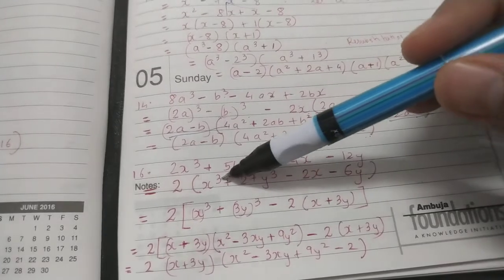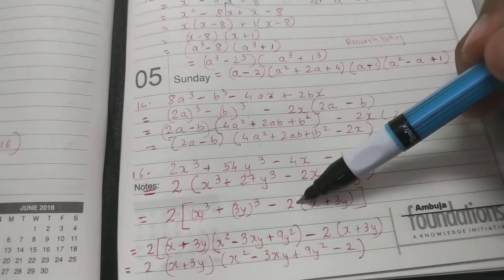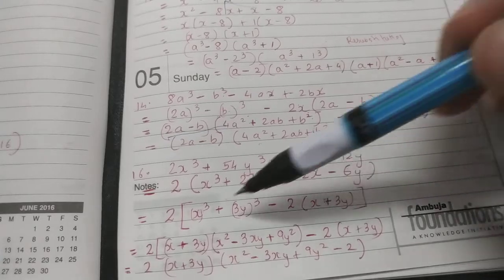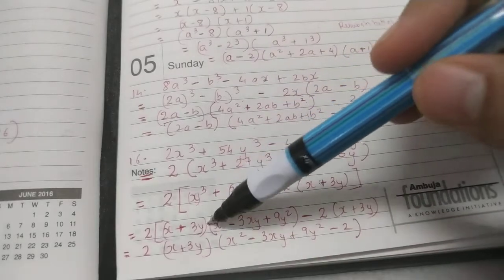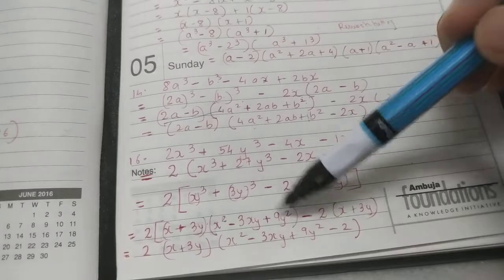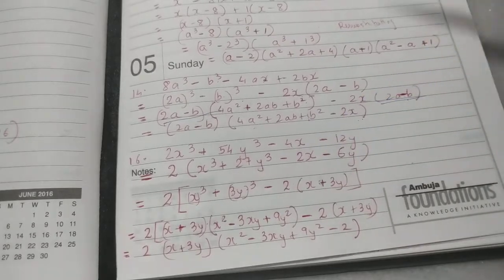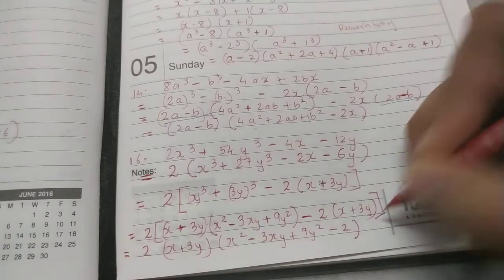The first 2 terms are a cube plus b cube, and here also I can remove minus 2 common, so this sign changes here. And a cube plus b cube formula is (a plus b)(a squared minus ab plus b squared), and this remains as it is. Be careful about the brackets and use them freely.